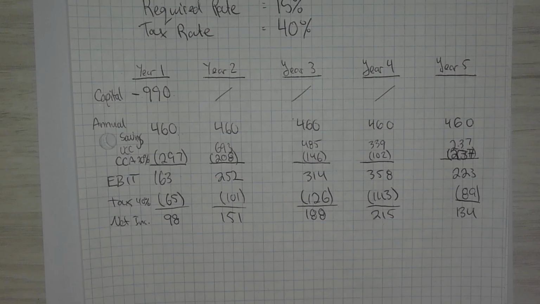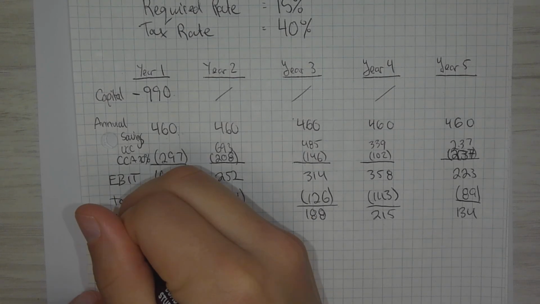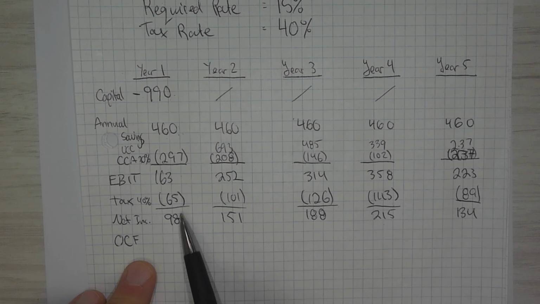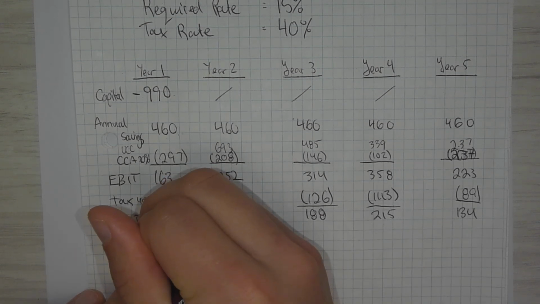Okay, so now we have our net income. What we can do is get our operating cash flow. So our OCF adds back our depreciation, and we've already minused our taxes. So all we just need to do is add back our CCA.